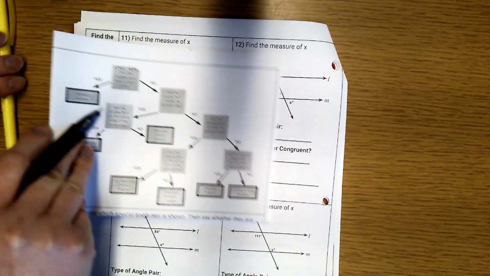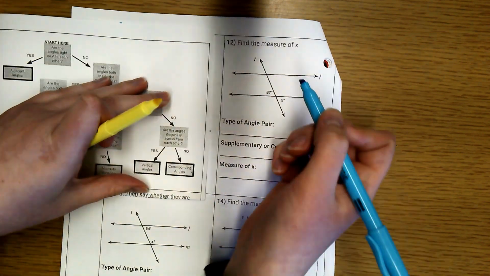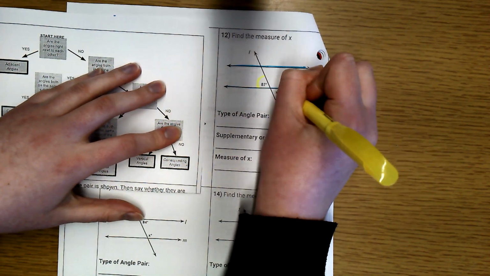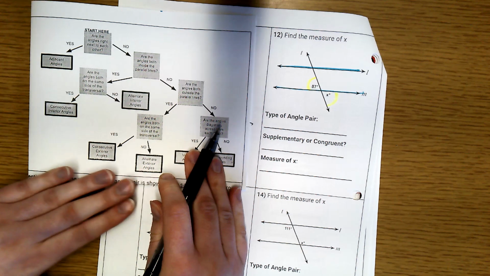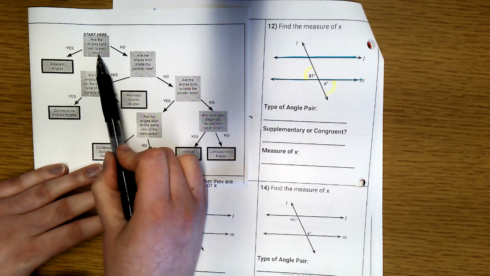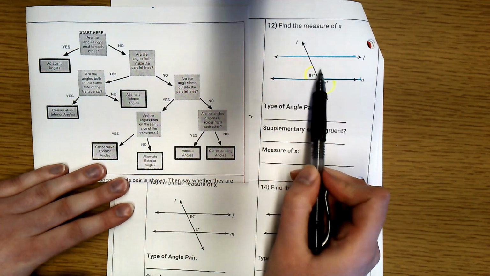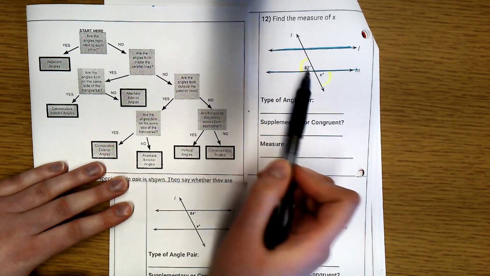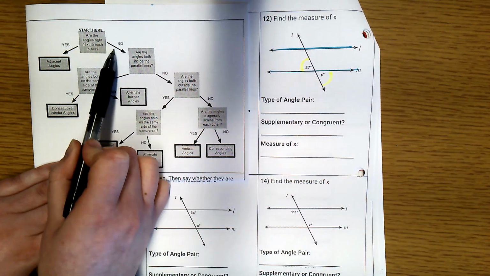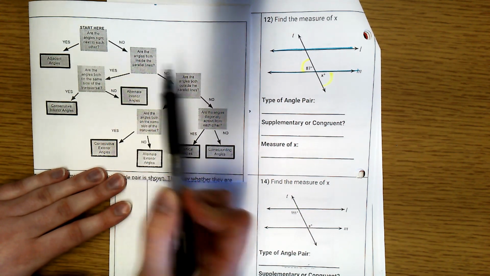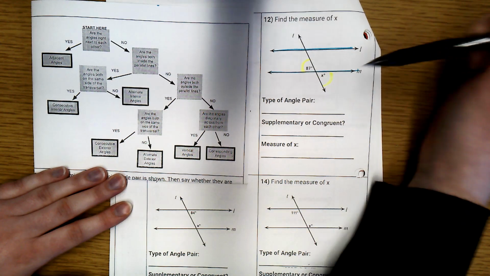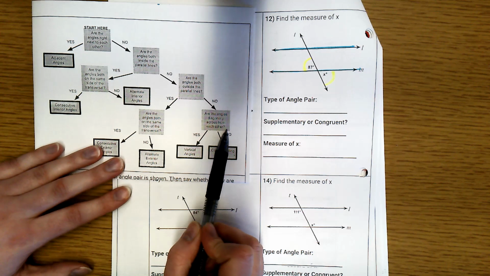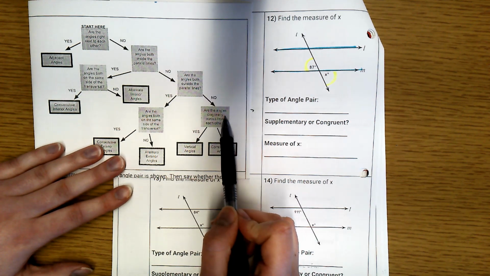Let's try number 12. Okay, number 12. Highlight your parallel lines. Here they are. Here's my angles I'm interested in. Okay, starting at here. Are they right next to each other? No, that would mean that they were either right to the right or left or right up and down. They are not. I see them kind of be diagonally across from each other. So not right next to each other. Are they both inside the parallel lines? 87 is inside, x is outside. They're not both inside, they're not both outside. They're in different places.